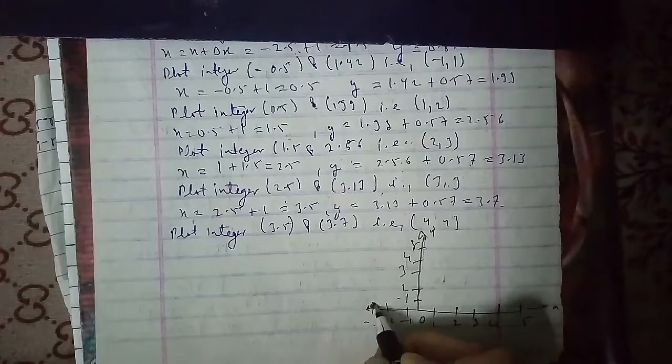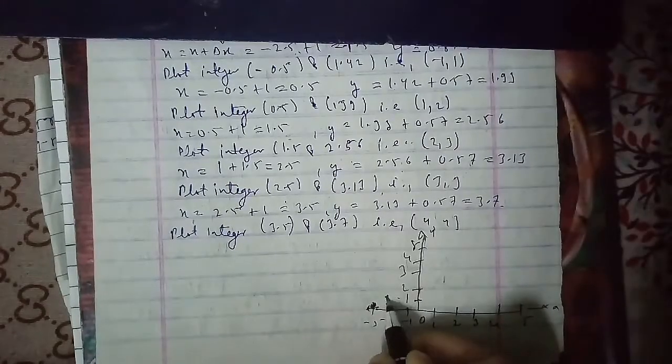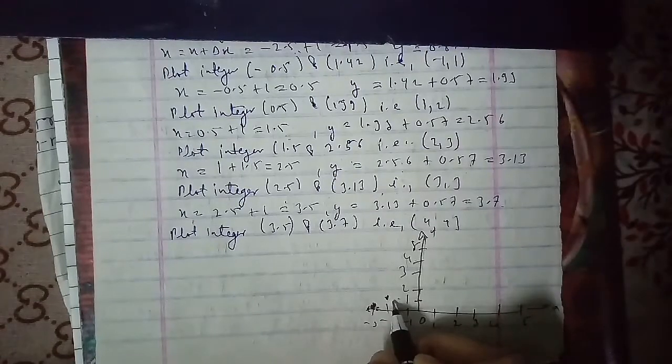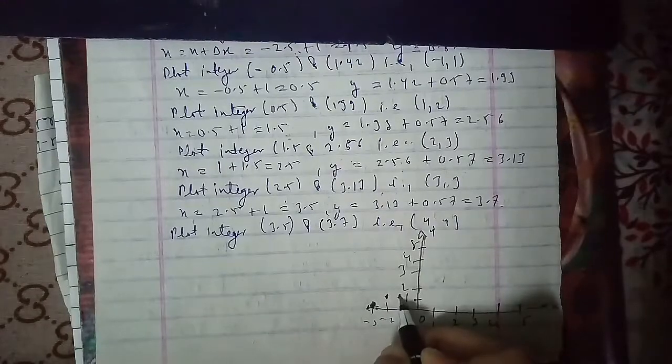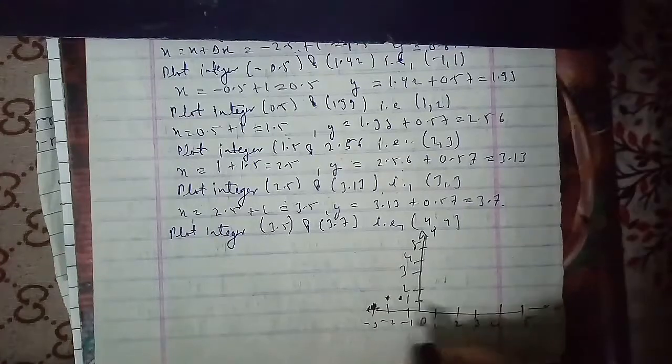Then we will plot the points. So minus 1 comma 1, which is here. Then the other point is 1 comma 2. So 1 here, 2 here, so 1 comma 2. Then we have 2 comma 3. So 2 here, 3 here, so 2 comma 3.